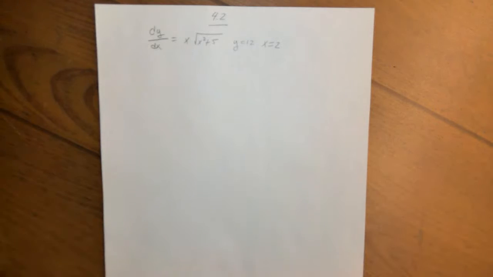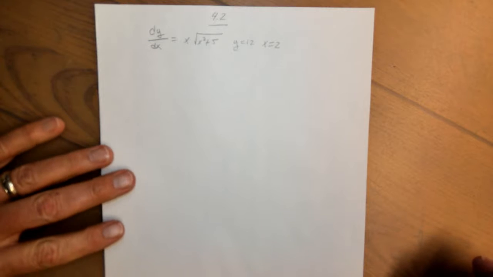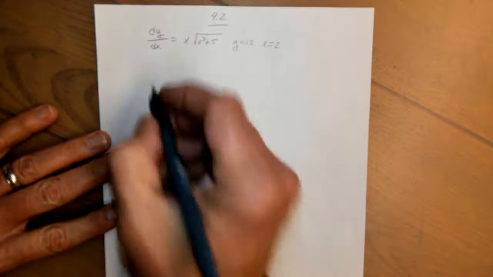Okay, this is a problem from section 4.2 in our textbook. We're given a differential equation, dy/dx equals x times the square root of x squared plus 5. The question asks us to solve for y, given that when x equals 2, y equals 12. So we're going to take the antiderivative here.